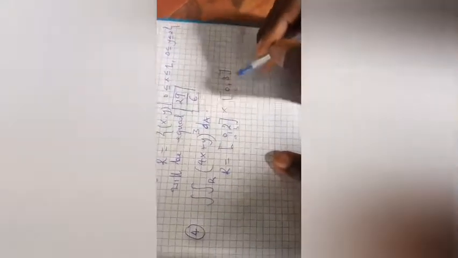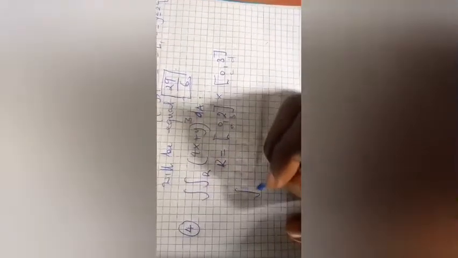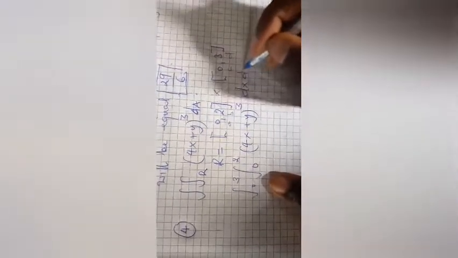So we let this one be A, B, and this be C, D. Then we do the same as the first example. It will be equal to the integral from 0 to 3, integral from 0 to 2, of 4x plus y power 3 dx dy.